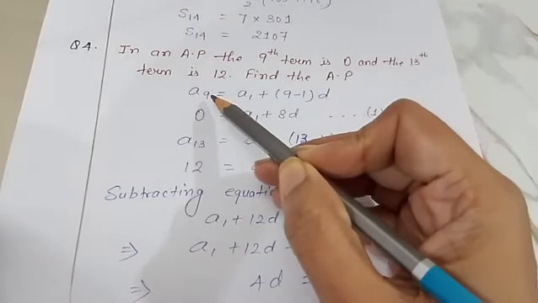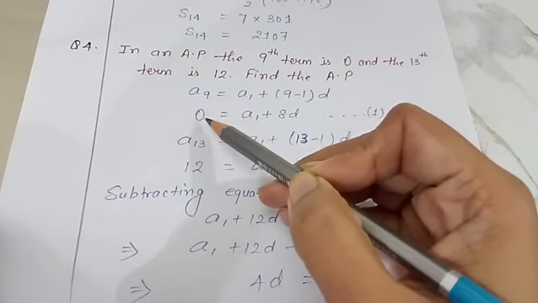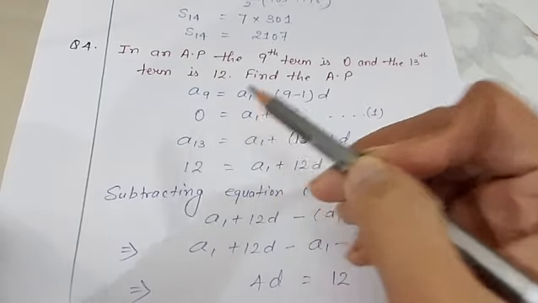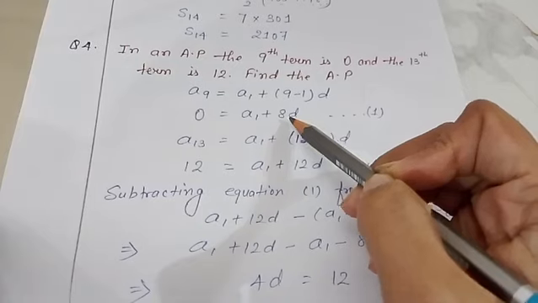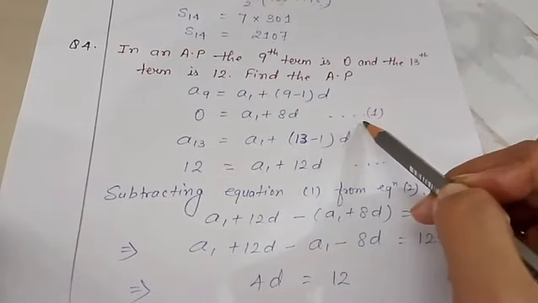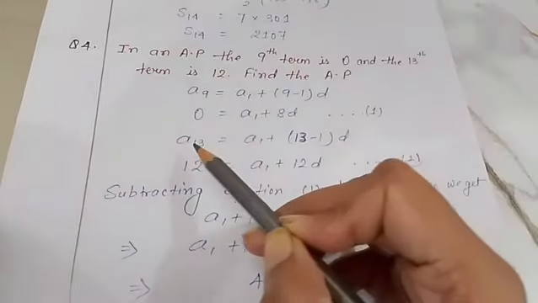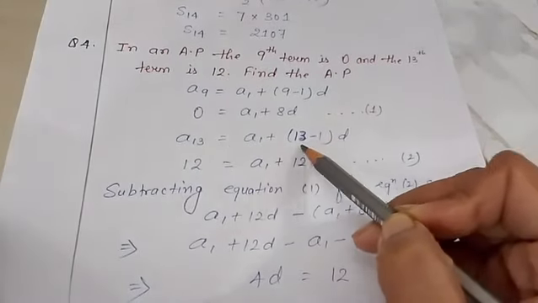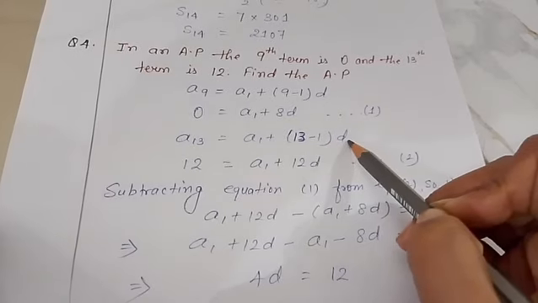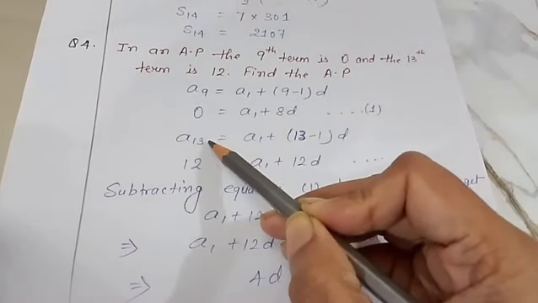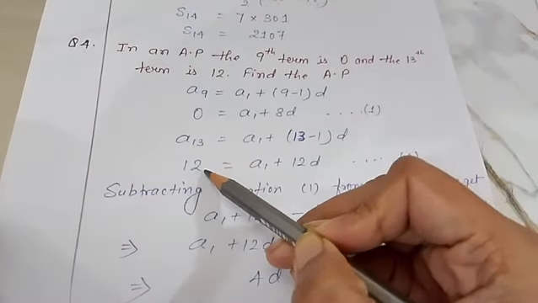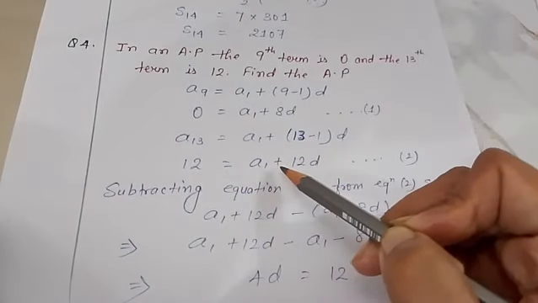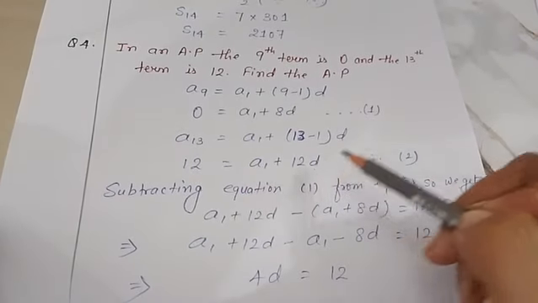Substitute the value of a9, which is 0, so 0 is equal to a1 plus 8d. Equation number 1. 13th term a13 is equal to a1 plus (13 minus 1) into d. Substitute the value of a13, which is 12, so 12 is equal to a1 plus 12d. Equation number 2.